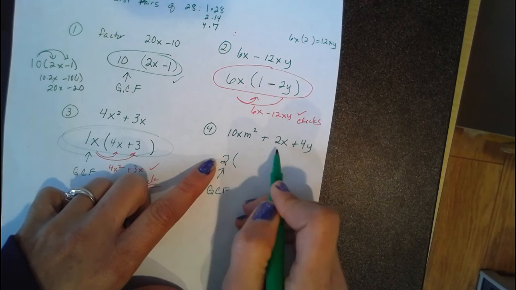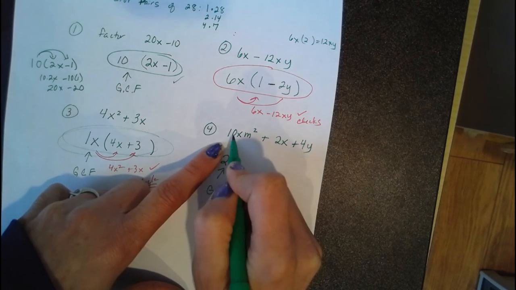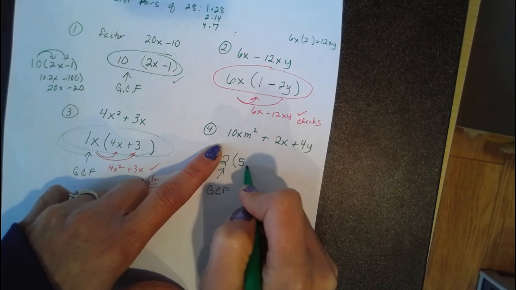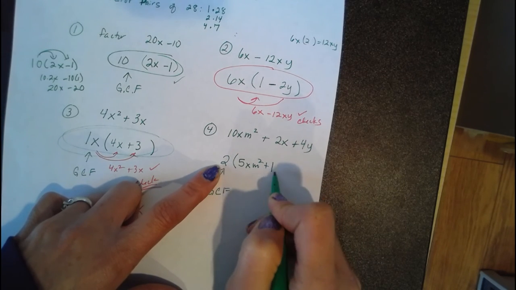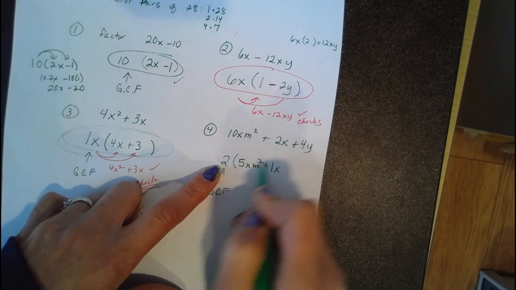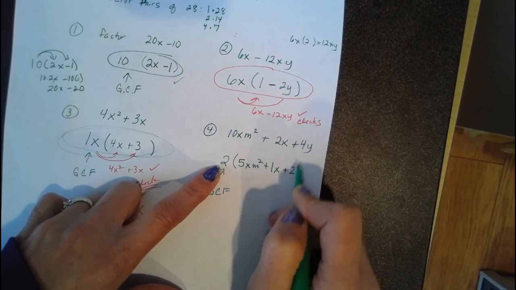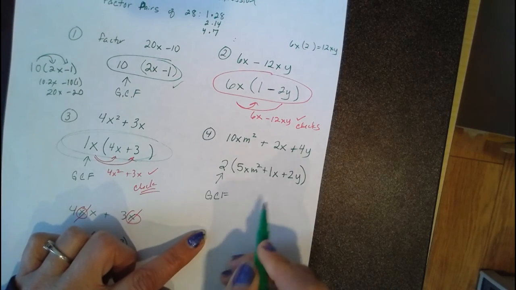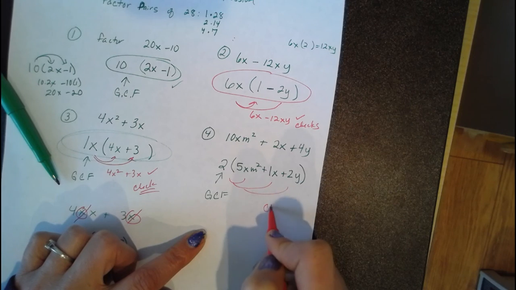I'm now going to divide all of these by 2 or think backwards. 2 times 5 is 10, and I need the x and the m squared. 2 times 1, and I need the x, and 2 times 2 is 4, and I need the y. That's it, done. You can go ahead and check it yourself by rainbowing it out to see if it checks out.